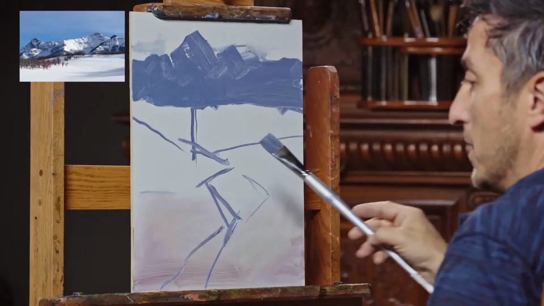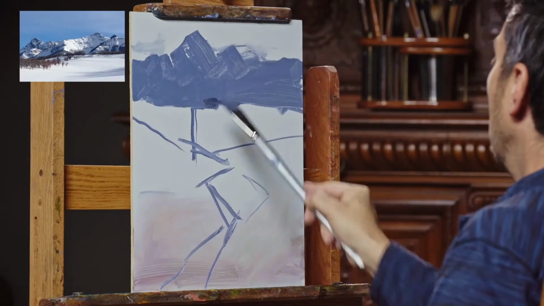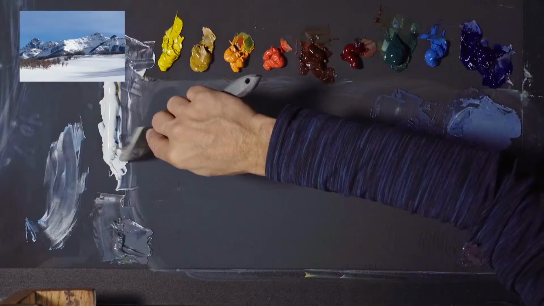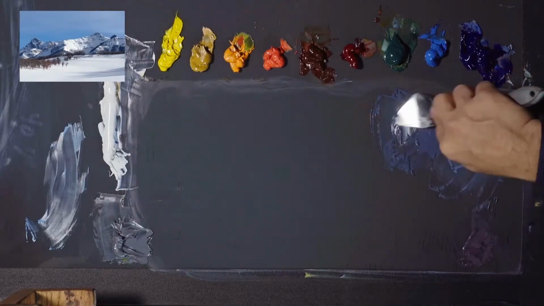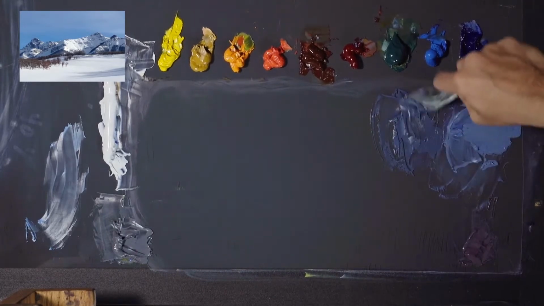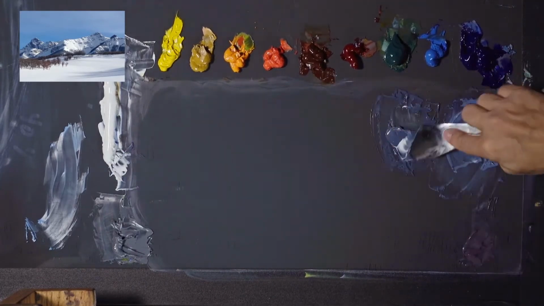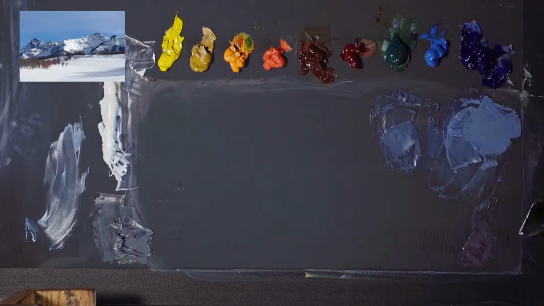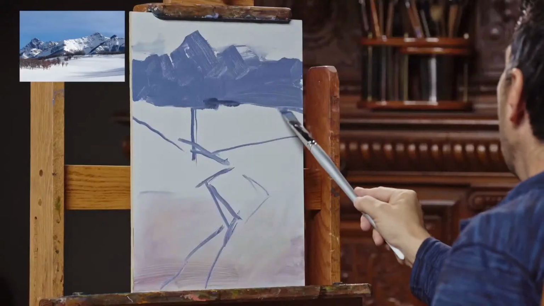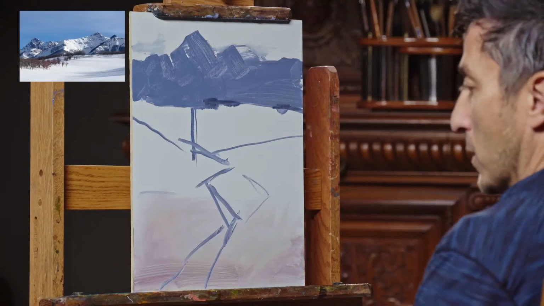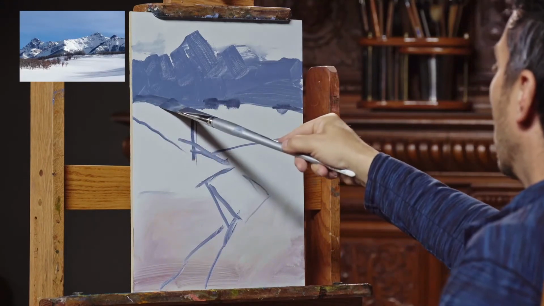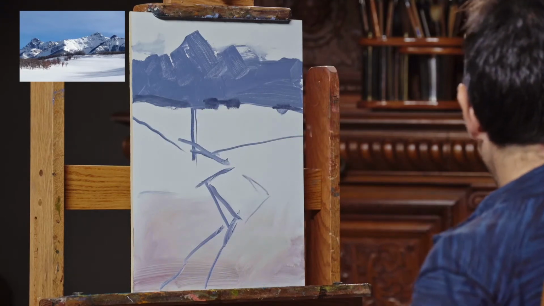Now once I have this color down, I'm going to test it and just see. That's nice. I can actually lighten that a little bit. It doesn't have to get that dark that soon. But I think the temperature is going to be nice. So let's, and these are just exploratory marks I'm making. Just trying to see if that color is going to work, and I think it will.